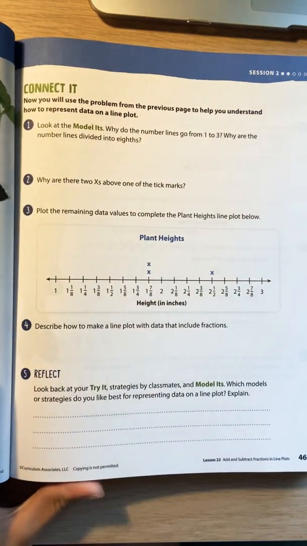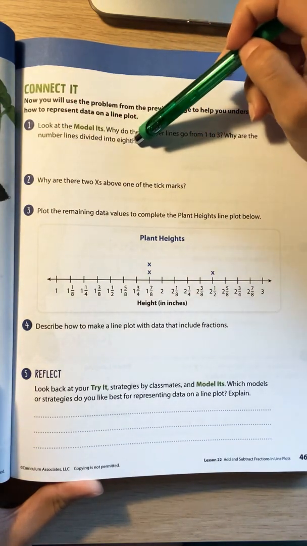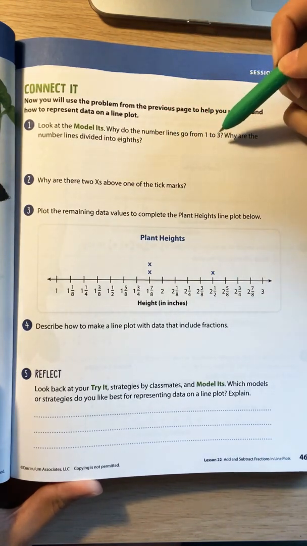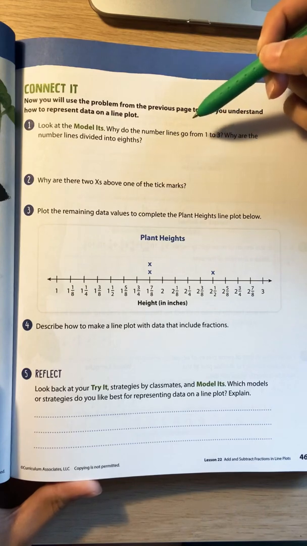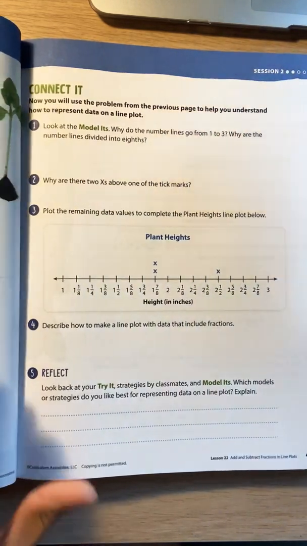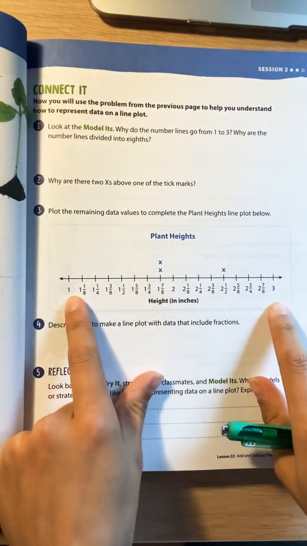Right here. Okay. Number 1, look at the models. Why do the number lines go from 1 to 3? So why do they start at 1? Why do they go up to 3? And then why are the number lines divided into eighths? Well, the number lines go from 1 to 3 because all the plant heights are between 1 inch and 3 inches. Okay, there's none that are exactly 1 inch, there's none that are exactly 3 inches, but that's just a nice even range, right, to start it and end it.